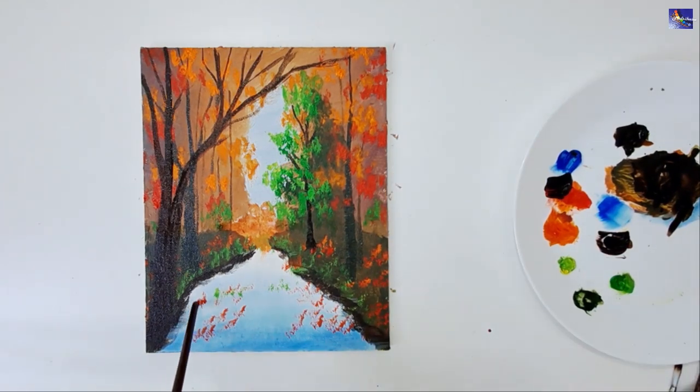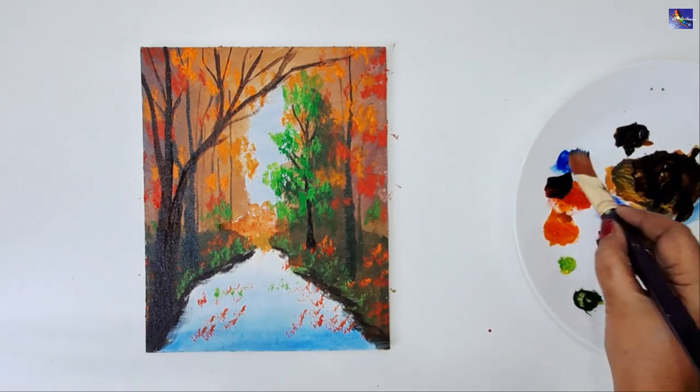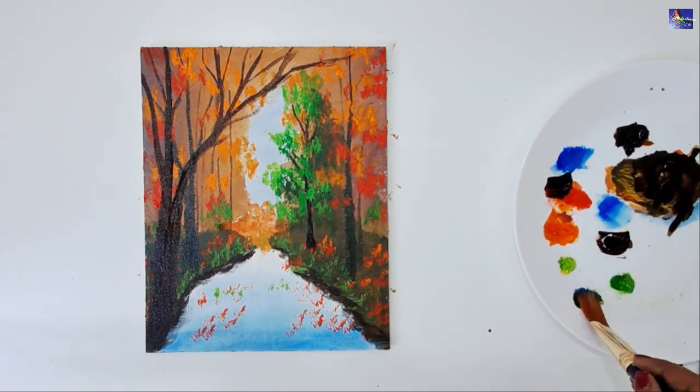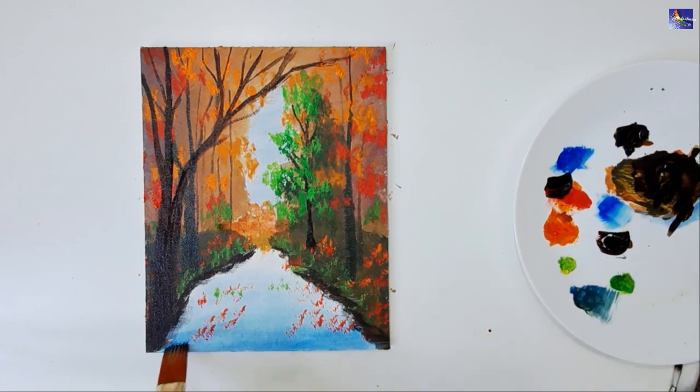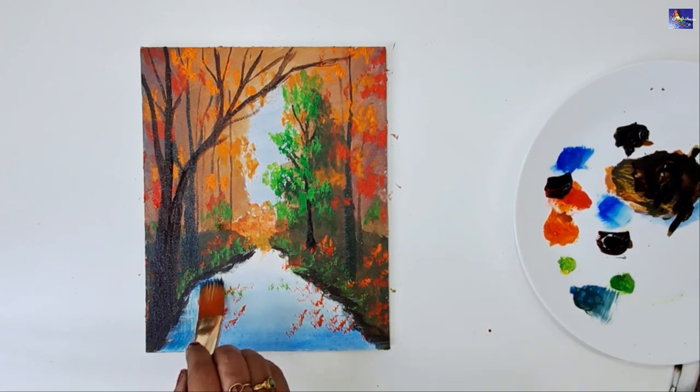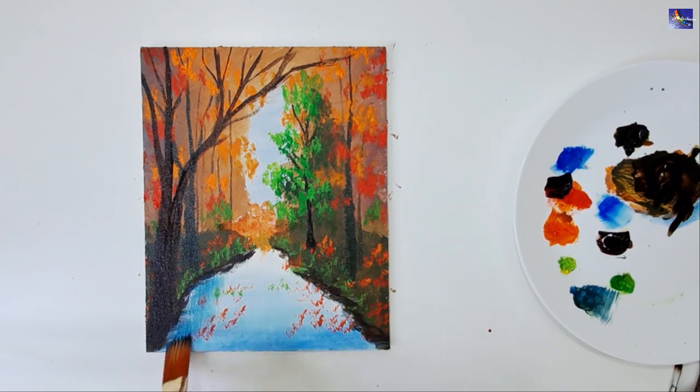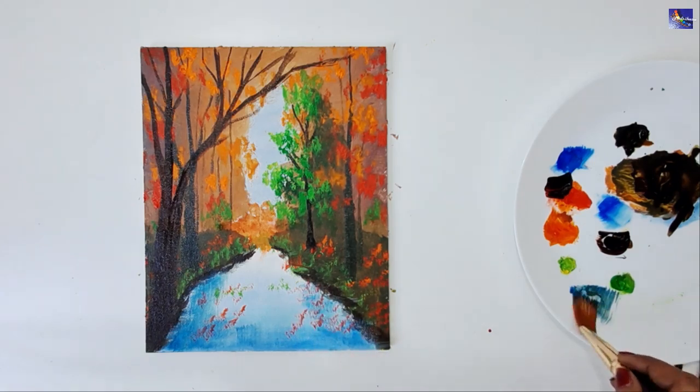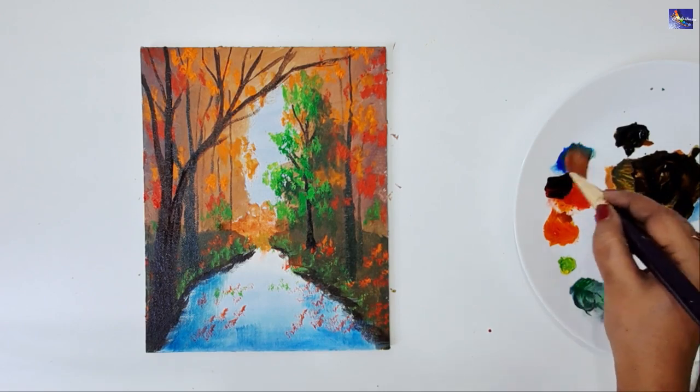Now here, on both sides of the water body at the extreme bottom, create more shadow and depth. Grab a little cobalt blue and sap green, mix well and drag the paint straight down, giving this kind of shape for the shadow. Add a little bit of grass and the reflections in the water body, and head on over to the other side too.